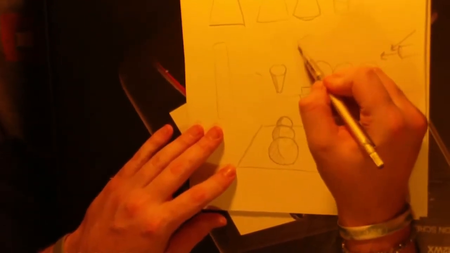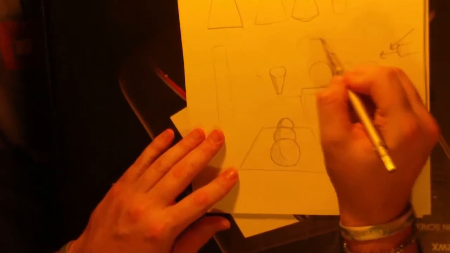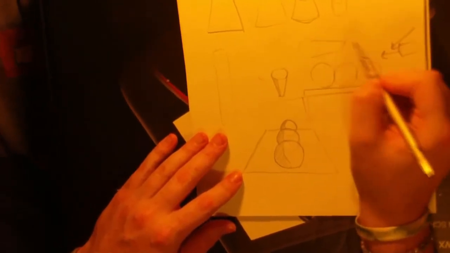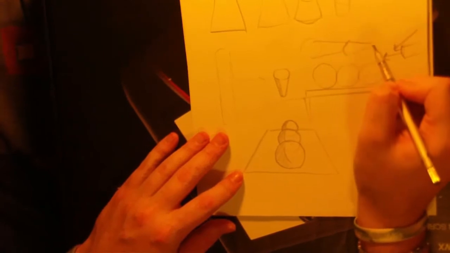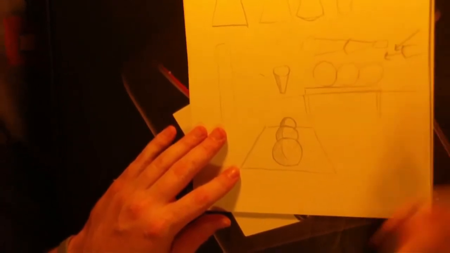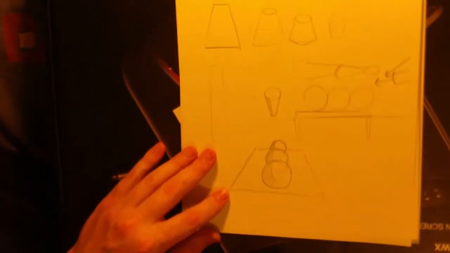Let's say you have a shoulder here, then you have this tapered cylinder for the bicep, and another tapered cylinder for the forearm, and then a rectangle for the hand, right? Hopefully that's in camera view. Now I want that same thing on a table.